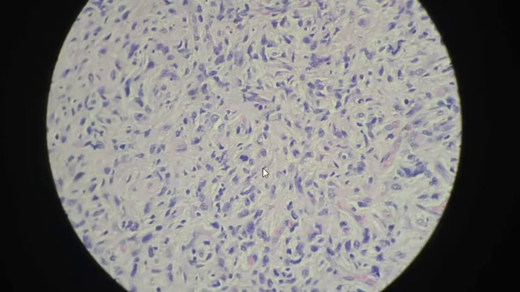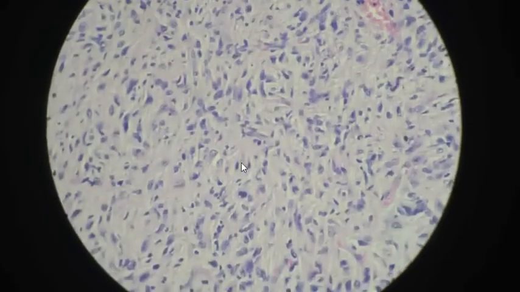The cells have varying shapes and sizes, and the chromatin has a variation in appearance from nucleus to nucleus. So there is anaplasia. Then you can see mitosis, as I already pointed out. The next things that we expect to see in this case are necrosis and microvascular proliferation. So let's go on to that in other areas.